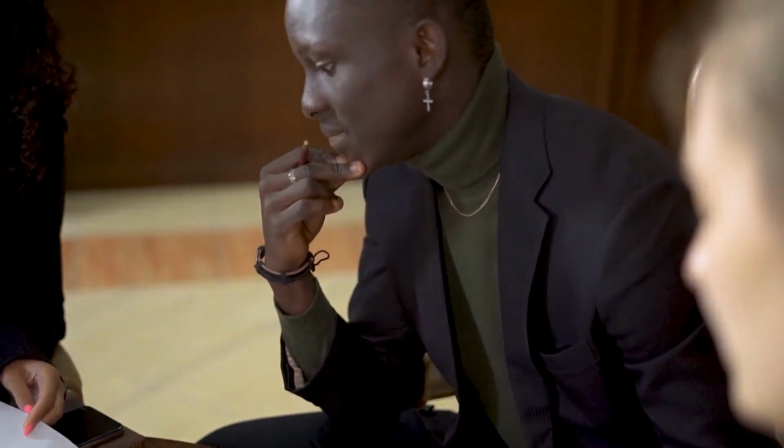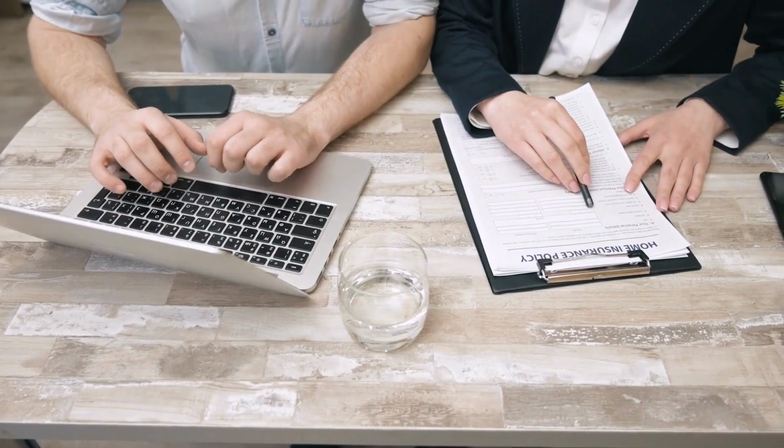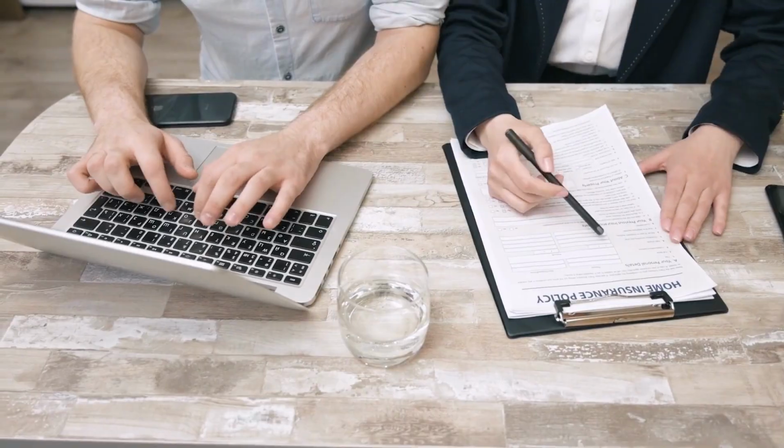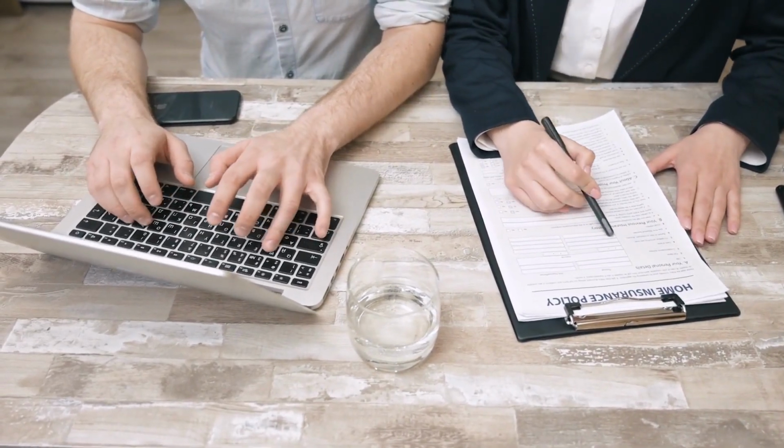There are exceptions to these general rules. In some cases, such as unilateral contracts, acceptance can be made through performance rather than explicit communication. In the digital age, click-wrap agreements and e-signatures have become widely recognized forms of acceptance.